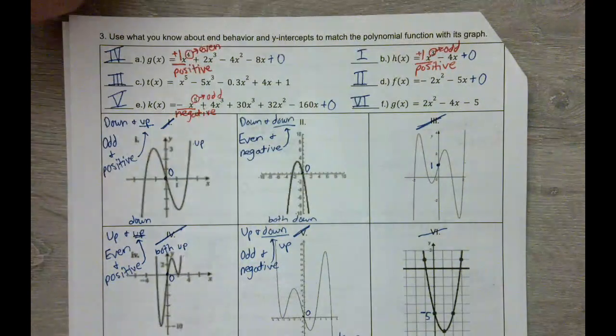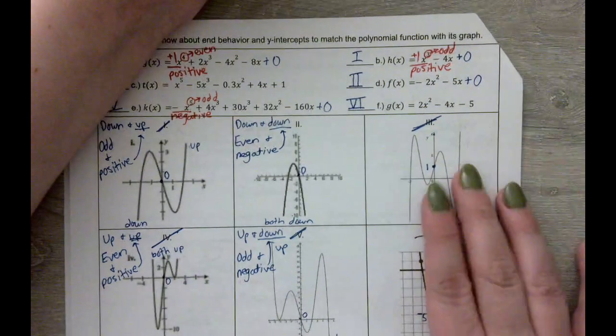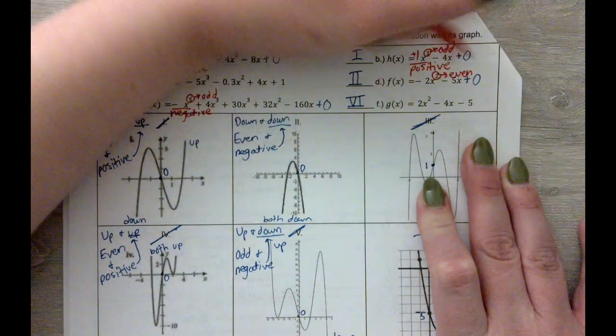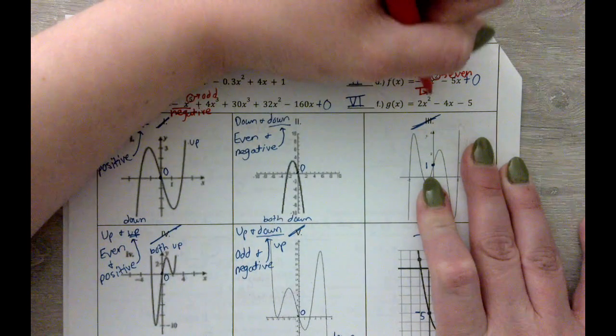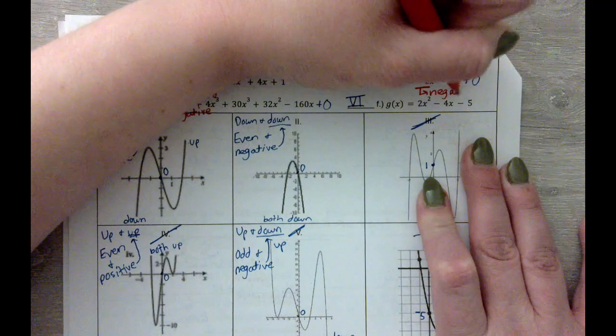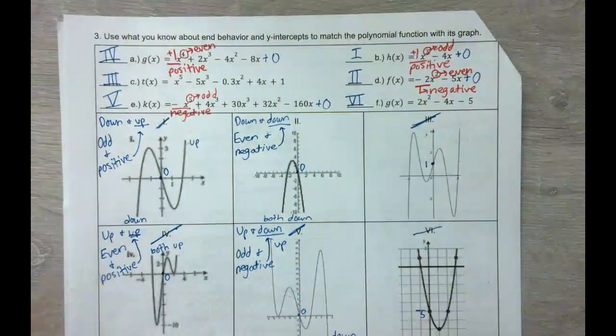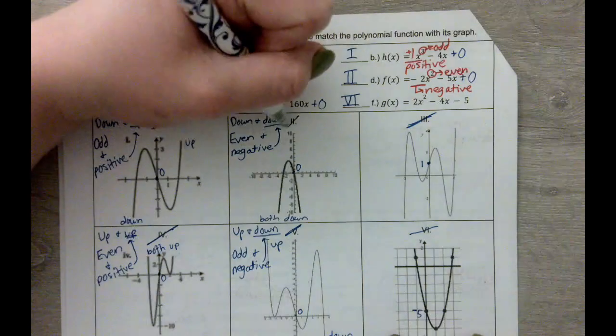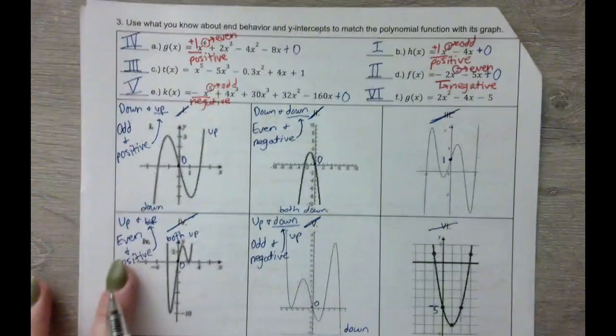Let's just do a quick check. Look at the first term. It has a degree of 2, which is even. And then the number in front is negative. And that does match graph number 2, which is even and negative. So I feel pretty good about that choice.